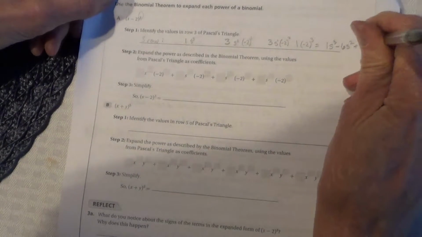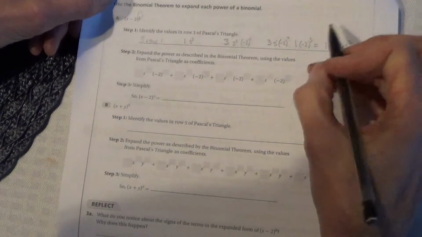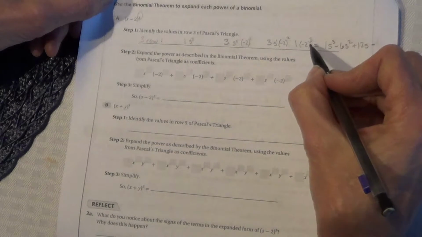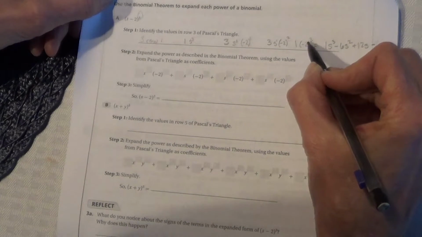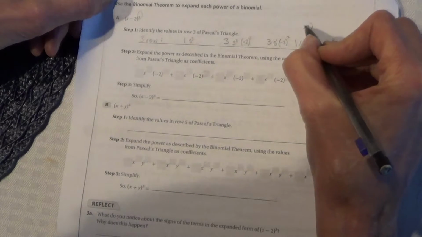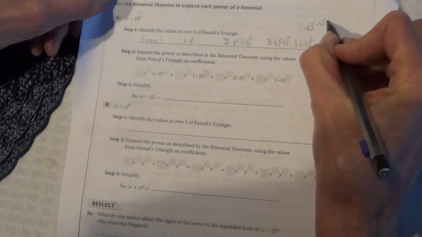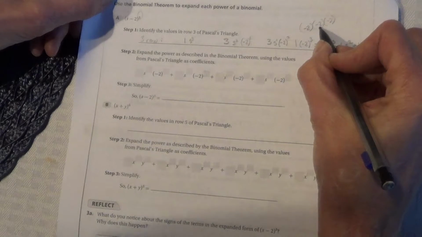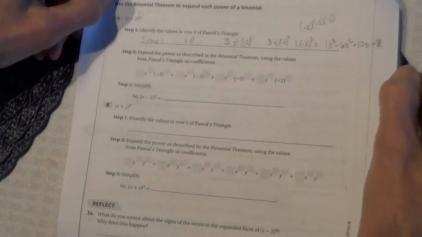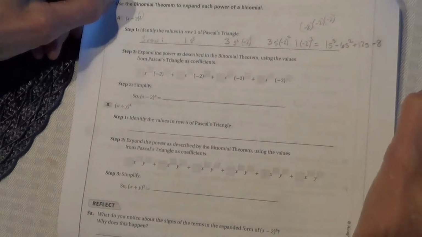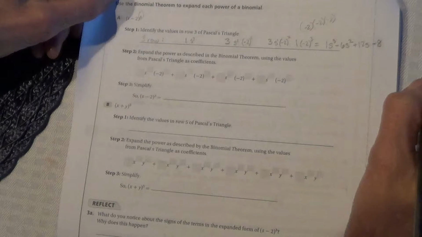Whoops. I'm sorry, negative 8. Not negative 2 times 3, it's negative 2 cubed. Negative 2 times negative 2 is positive 4, times negative 2 is negative 8. Whew. Thank you. Okay. So it's a little bit easier than having to FOIL and box for as long as we do.